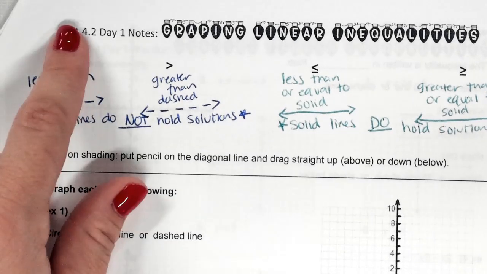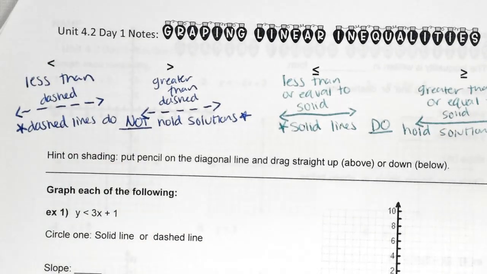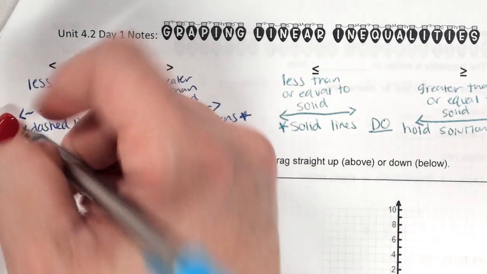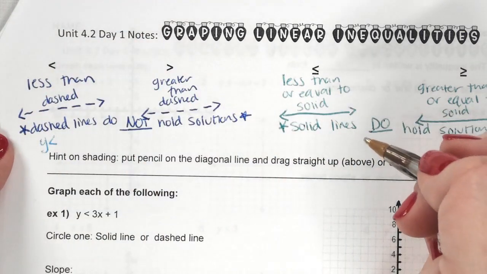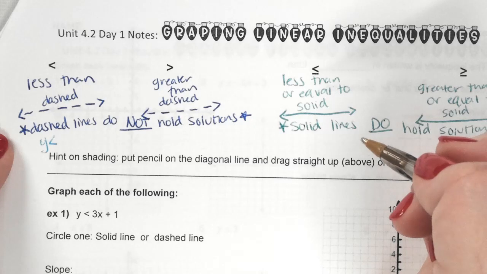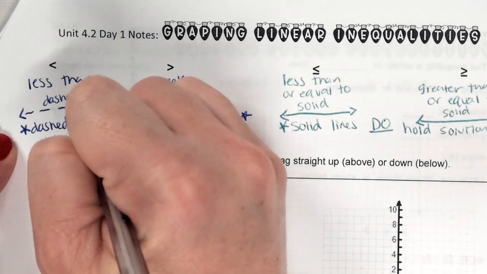Now, this is the less than sign, and there's a trick when y is alone. Now, this trick only works when y is alone. So if it's in standard form, this trick does not work. Okay? If something's less than you, is that above you or below you? Below, so you shade below.